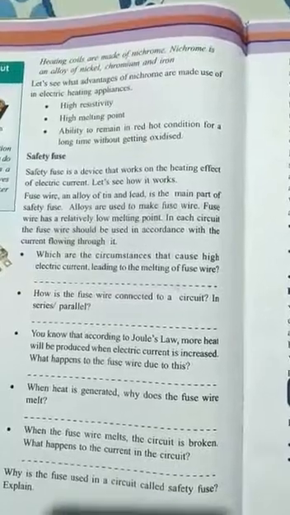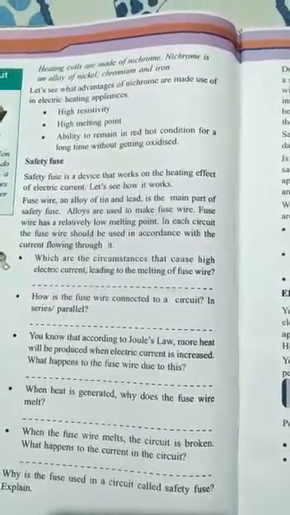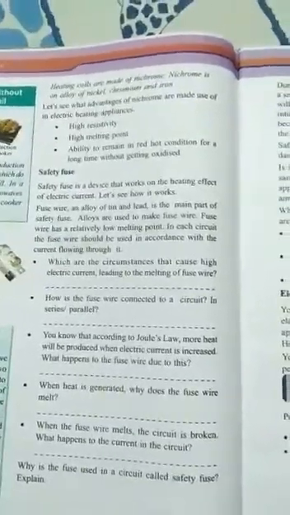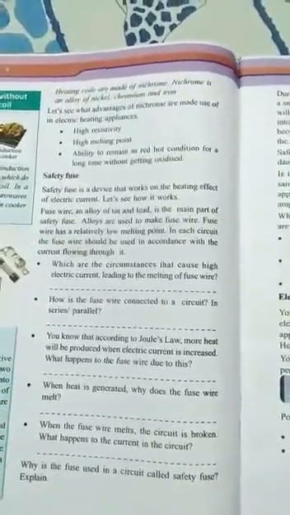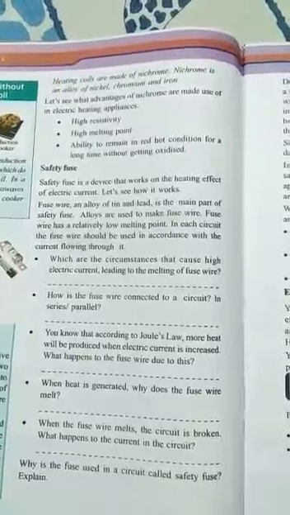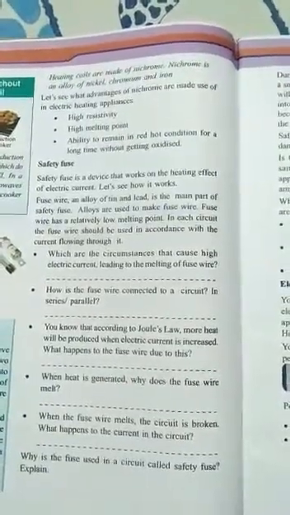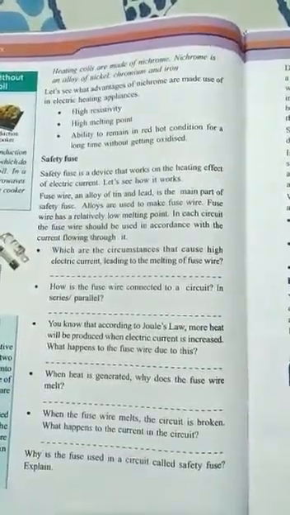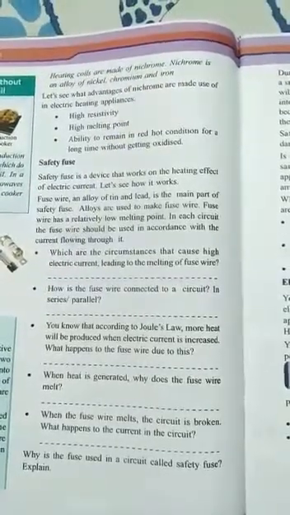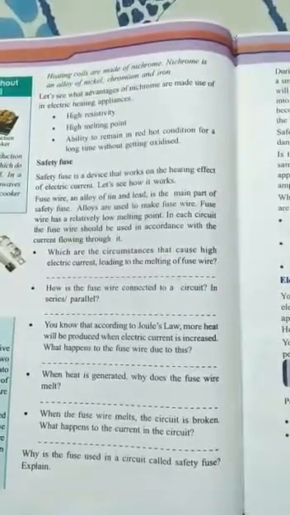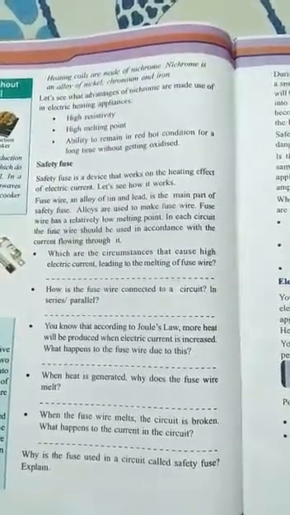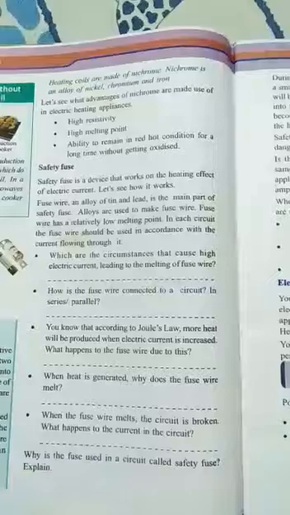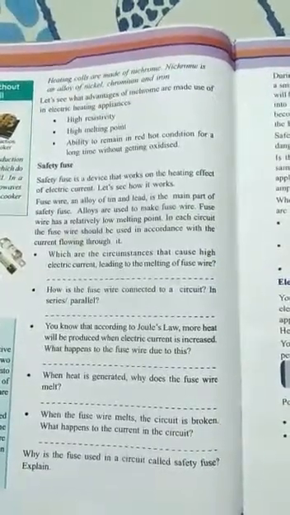This fuse wire has a relatively low melting point when it is connected in the circuit. If there is an overflow of current, which is called overloading and short circuiting, then the fuse wire melts and breaks the circuit. You already know that through an open circuit the current will not flow. So when the fuse wire melts and breaks the circuit, the passage of current stops, and it protects our appliances from damage due to overloading and short circuiting. This is the function of fuse wire.